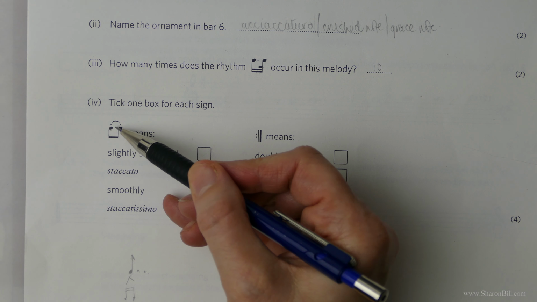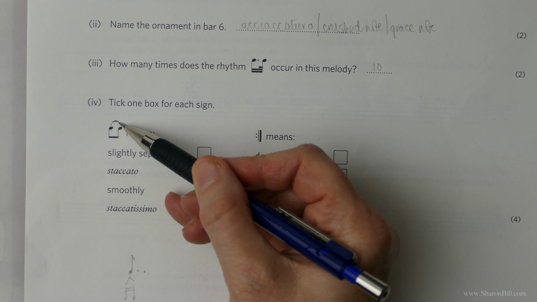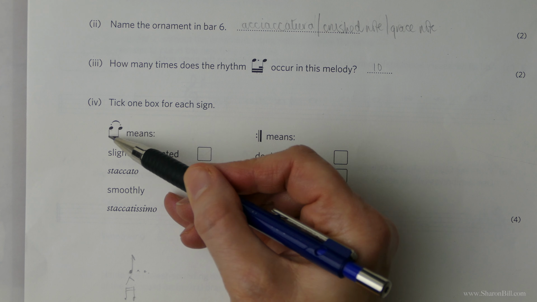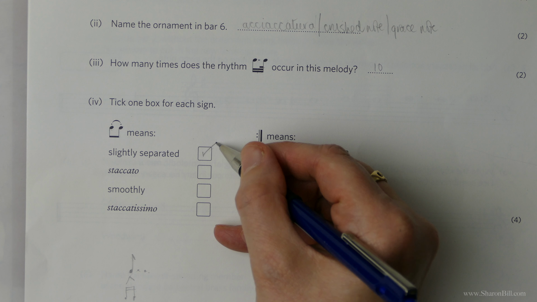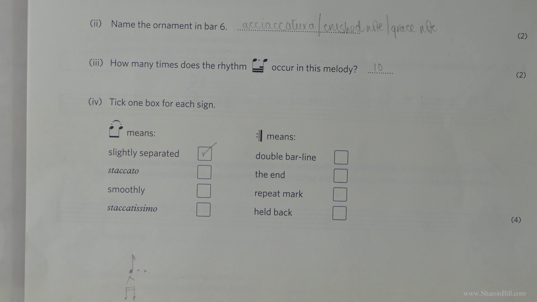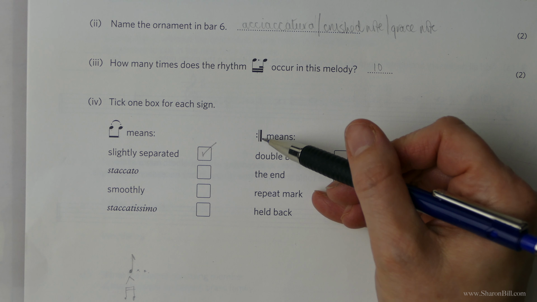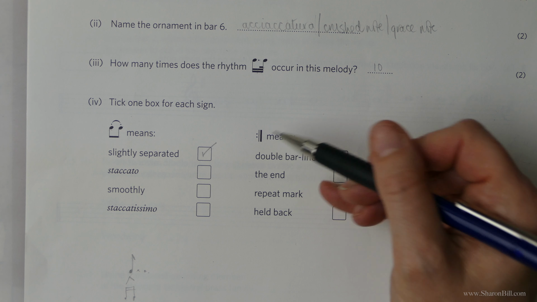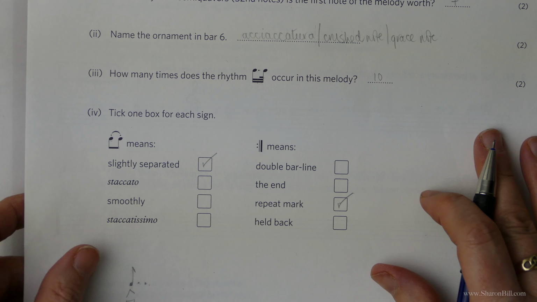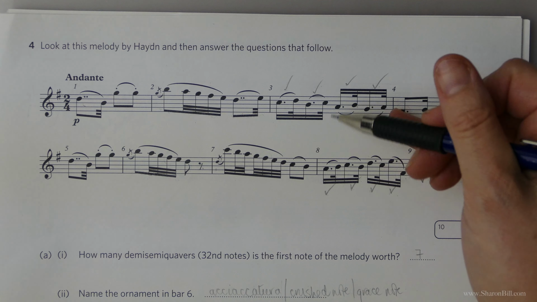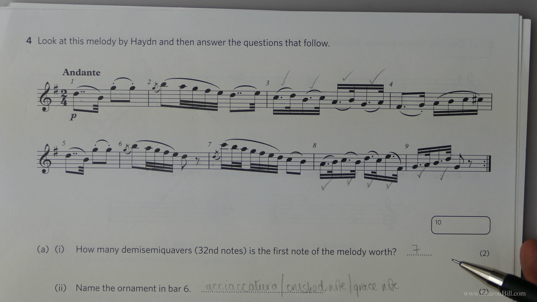It looks like an impossibility. How can you play it slurred and staccato? But overall it means semi-staccato or slightly separated. It's less aggressive than just staccato. And this was right back in grade 1. That's your repeat mark. So there we go. So keeping this page handy, because we're still going to be referring to this little extract here by Haydn.